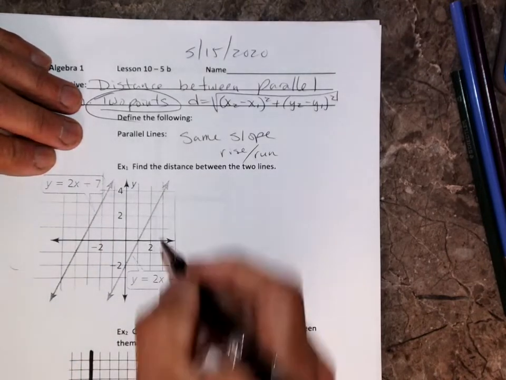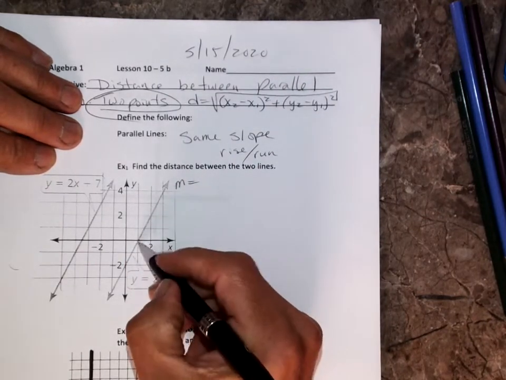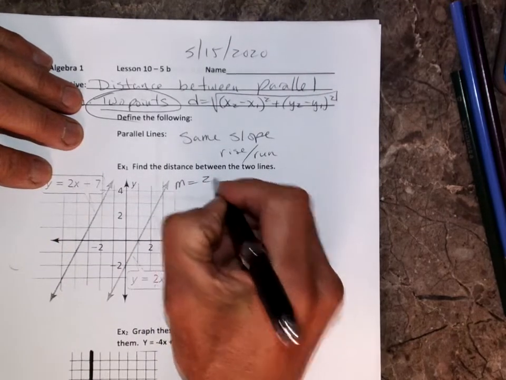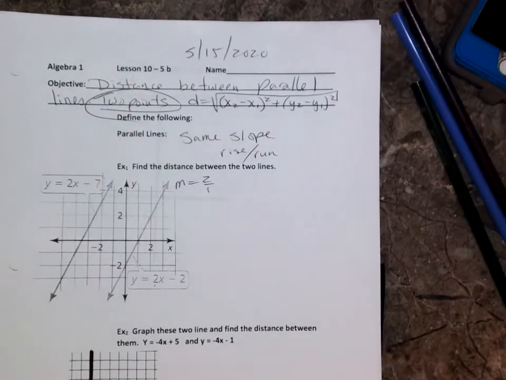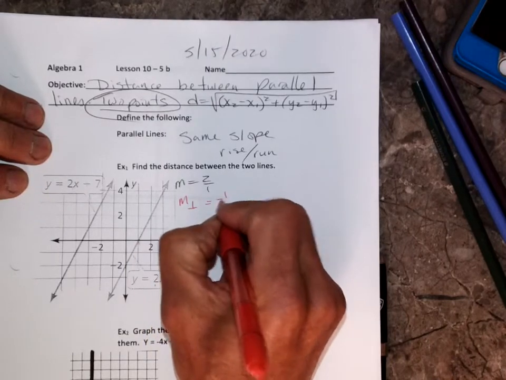So what I know about the slope of this one, look at the slope of this one, it's up 2 over 1. I know it's 2 over 1 because of that. The slope of this one's up 2 over 1. So the slope of this one's 2 over 1. So to be straight across, or perpendicular, the slope's got to be a -1/2, okay?